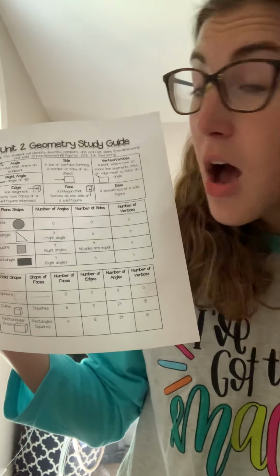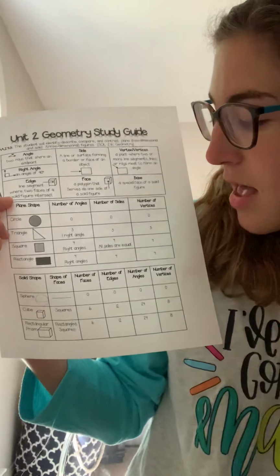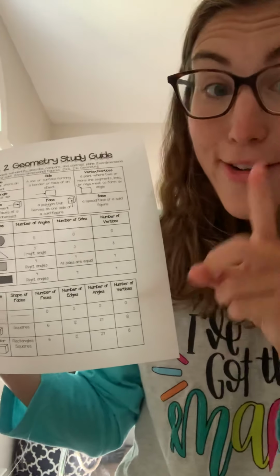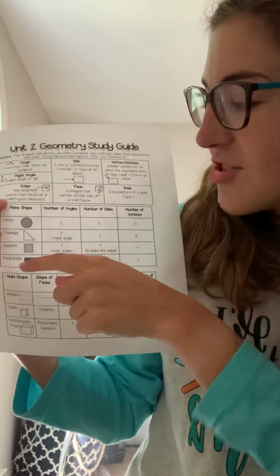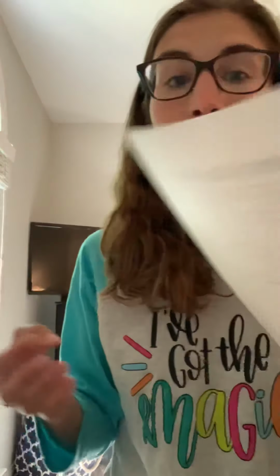meet. A square has 4 angles, so does a rectangle. They're pretty similar. Both a square and a rectangle have 4 sides, but on a square, they are all equal sides. And then they each have 4 vertexes where those sides or those lines meet.